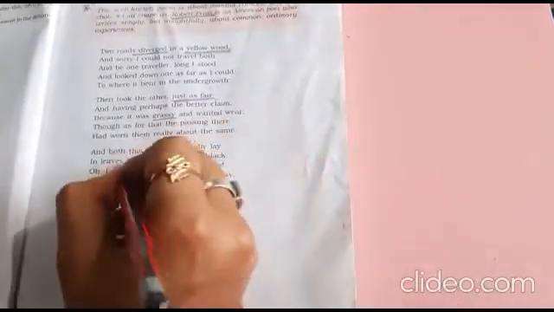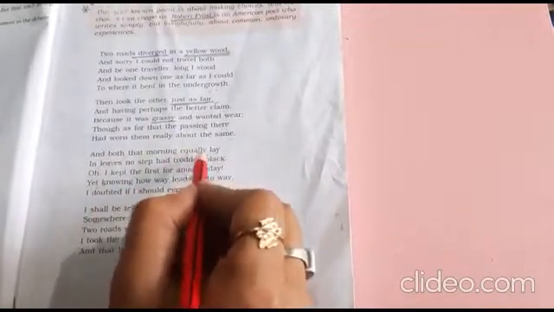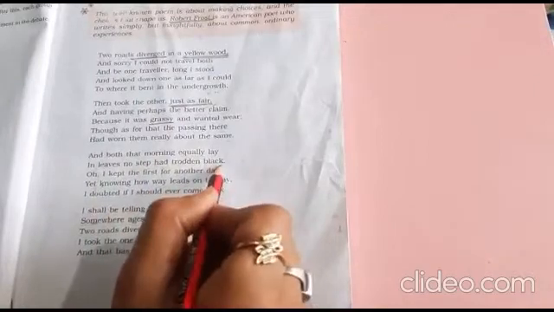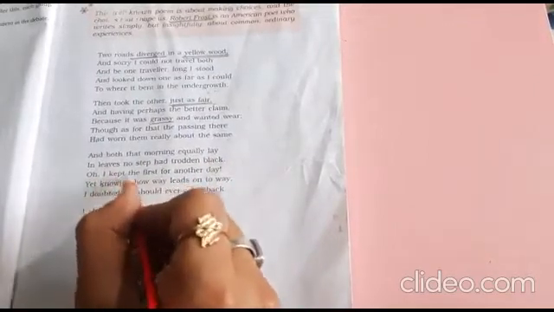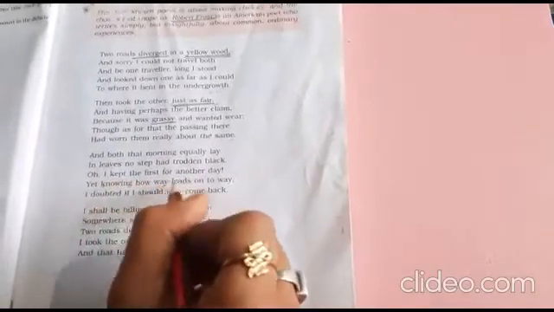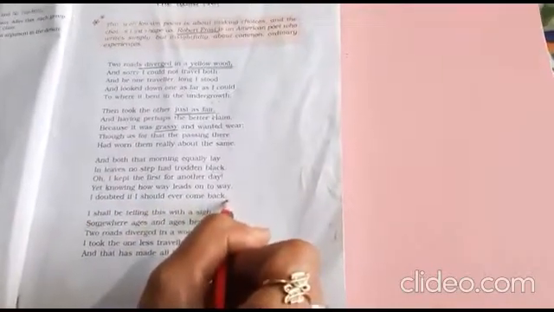Now let's come to the third stanza of the poem. And both that morning equally lay, in leaves no step had trodden black. Oh, I kept the first for another day. Yet knowing how way leads on to way, I doubted if I should ever come back.